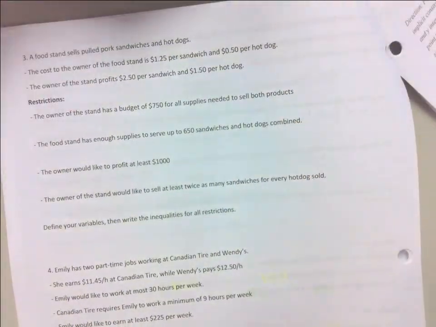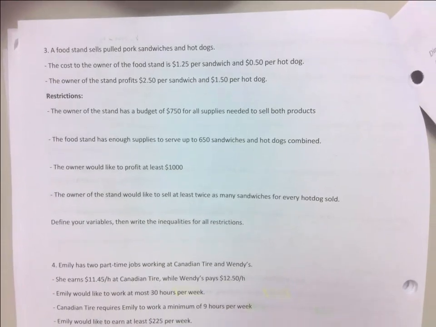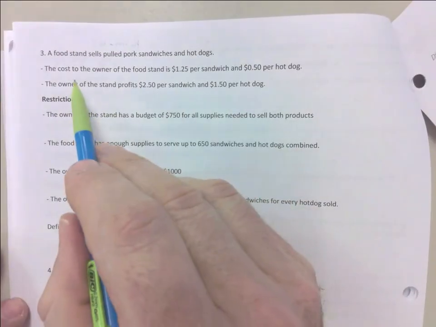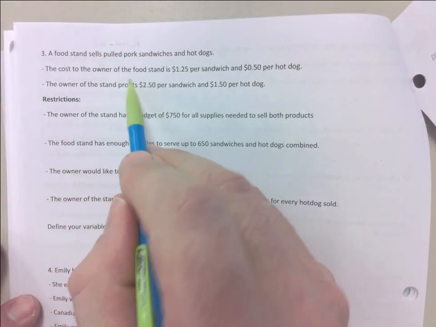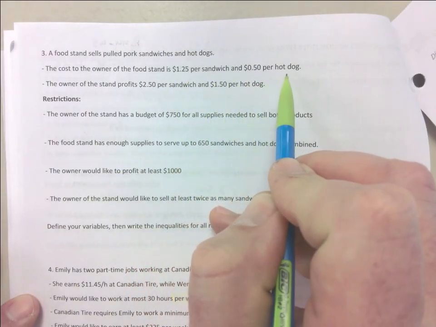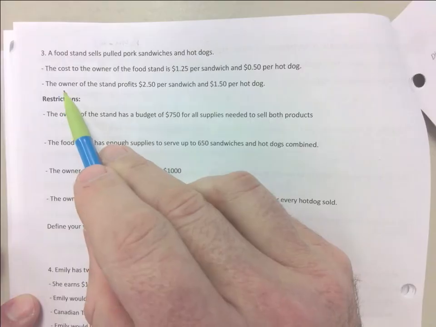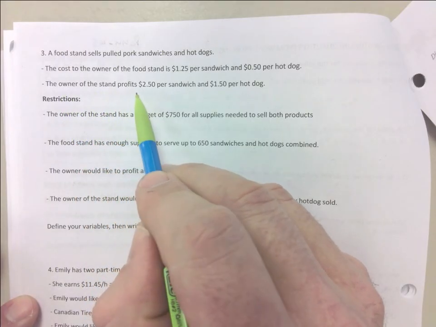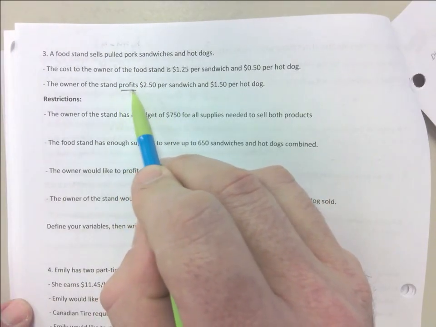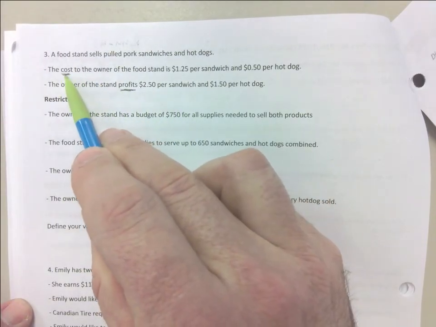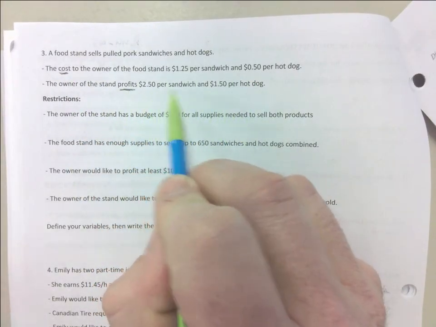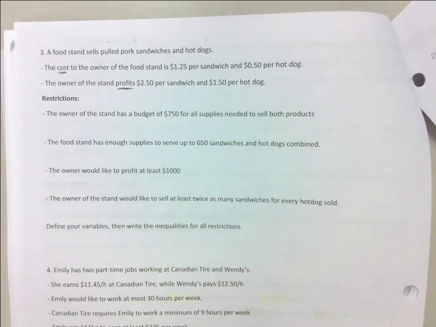Okay, a food stand sells pulled pork sandwiches and hot dogs. The cost to the owner of the food stand is $1.25 per sandwich, 50 cents per hot dog. The owner of the stand profits $2.50 per sandwich. Profit is making money, right? So there's a cost in dollars and there's also a profit in dollars. So it's $2.50 and $1.50 respectively.